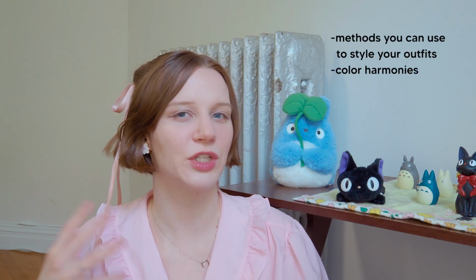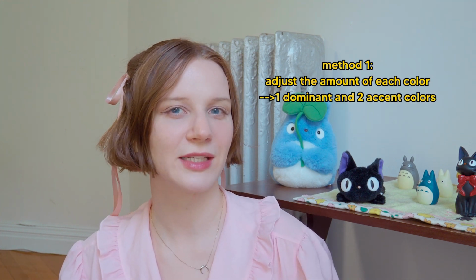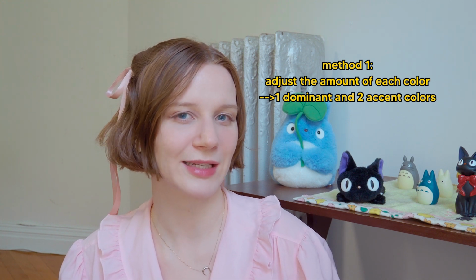However, today we are focusing on the methods you can use to style your outfits, as well as color harmonies, which you can use to create color palettes for your outfits. Before we get into the color harmonies, here are some methods that you can use to make your outfits feel more balanced and polished. The first and perhaps easiest method is adjusting the amount of each color, where one color is dominant and the others are accent colors.